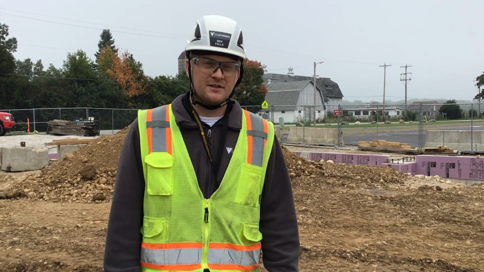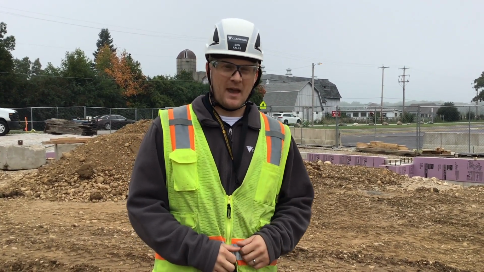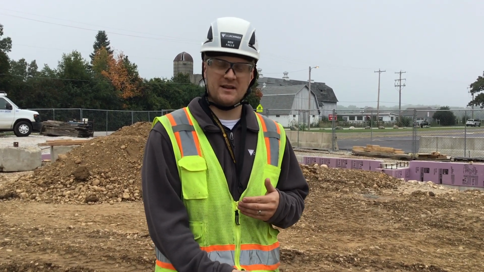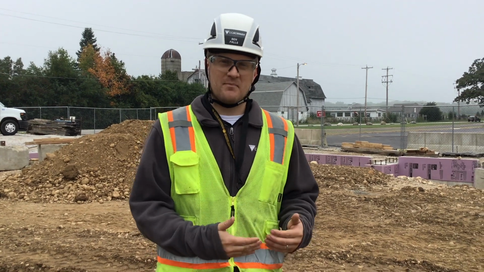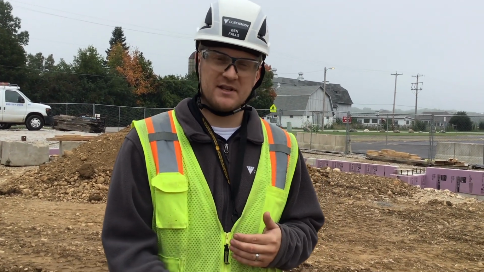Alright, so now we're going to talk about why we need to underpin. So when we're digging next to an existing building, and we're going down to an elevation that is lower or deeper than the existing building, there's a chance of that building not being properly supported.